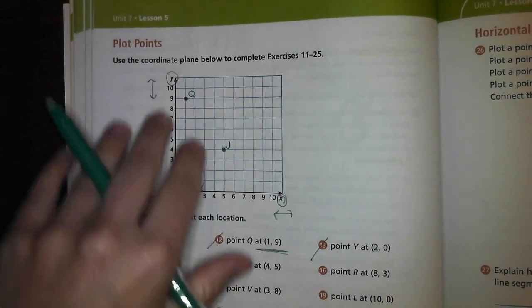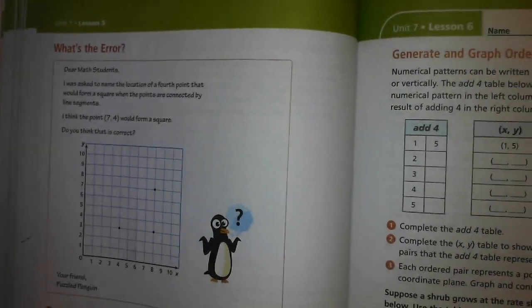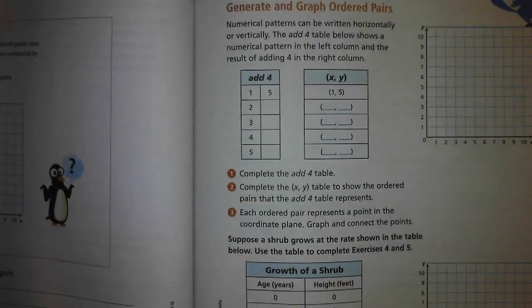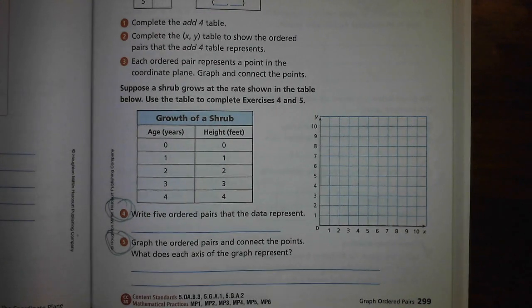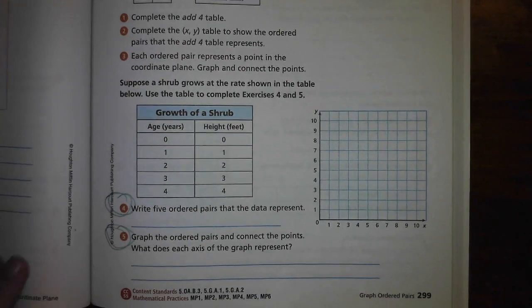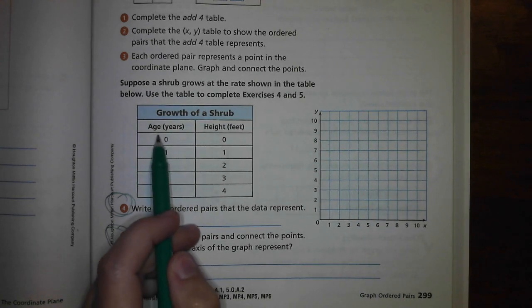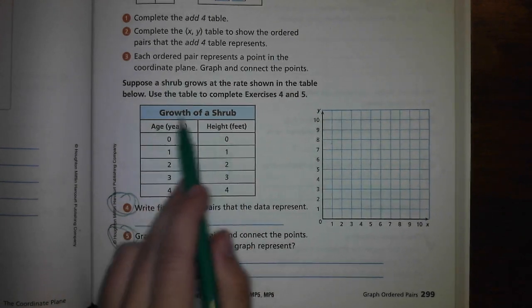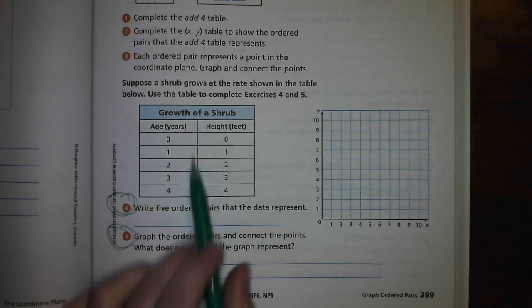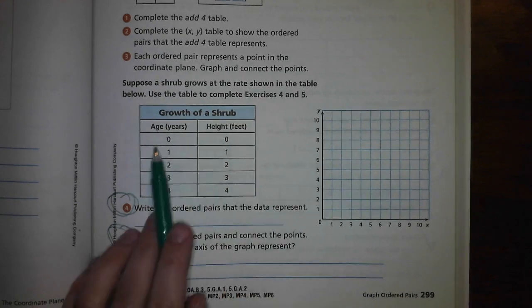Okay? And moving on, the last thing we're going to look at, because it's so hard for us to plot when we're doing it on the computer, I'm just going to show you how to do it. So this is how we take our understanding of patterns and sequences and put them on a coordinate grid. So here we have a table. We have age, so the label is the growth of a shrub. We have the age of the shrub and how many feet it's growing. Our pattern here is it increases by 1 for every year.